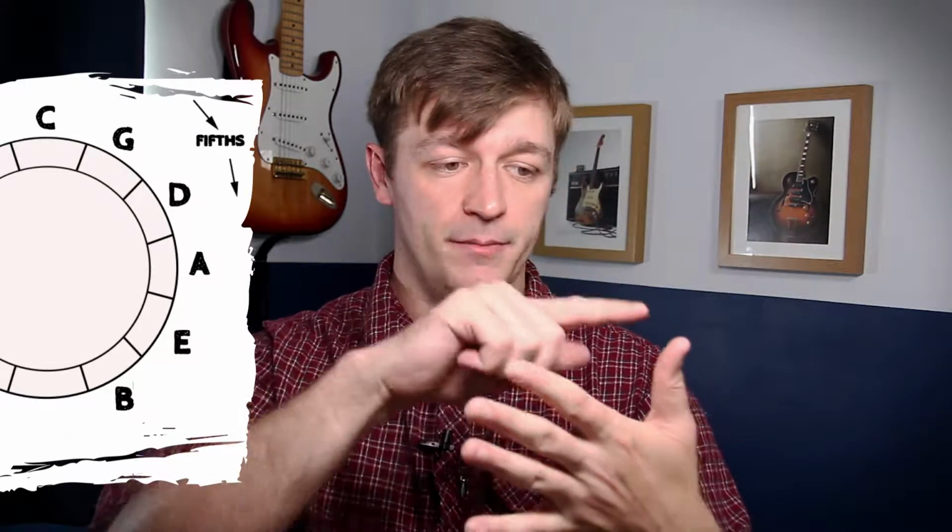So B, C, D, E, F. Now in the key of B, if you remember rightly, F isn't the note, is it? It's F sharp. So at 6 o'clock, we have to write down F sharp. Now you have the right-hand side of the circle of fifths filled in. The right-hand side, we call that the sharp side of the circle, and that's because all of the keys on the right side of the circle contain sharp notes.